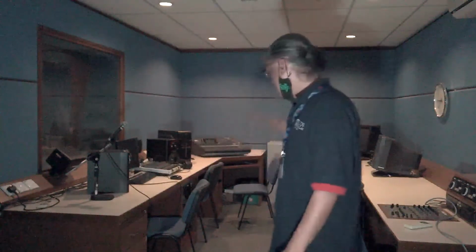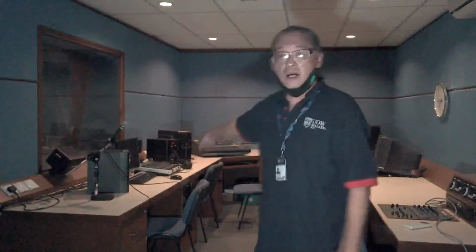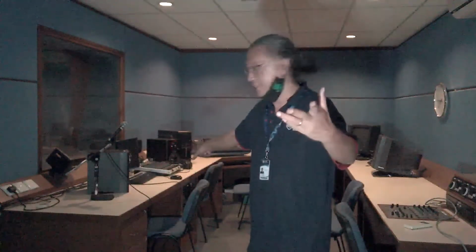In this area here, you've got mixers, computers, recording devices, amplifiers. I'll explain what an amplifier is at a later date. Reference monitor speakers, I'll also explain at a later date. Microphone cables, but most importantly, if you look around you, you will see this blue wall.